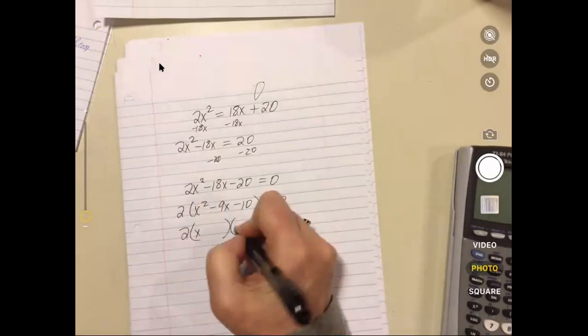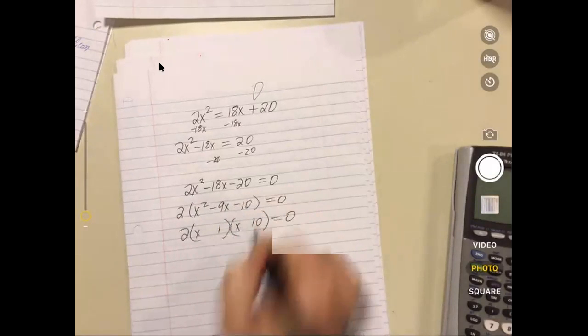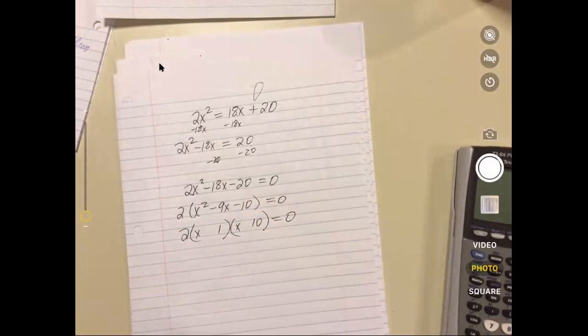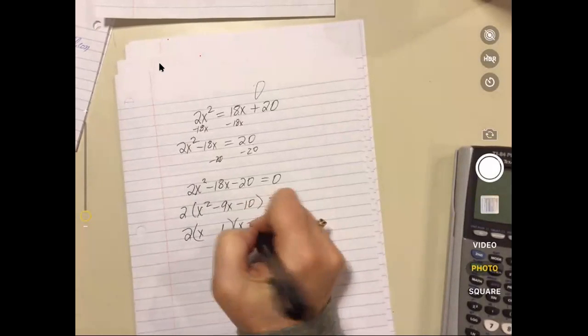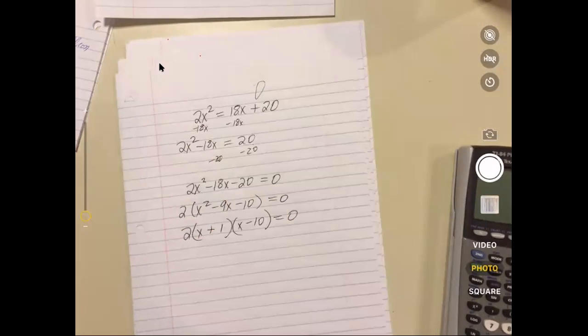X, 1, 10. Which one do I want to be negative and which one do I want to be positive? I want to add to be negative 9. So the biggest number negative and the smallest positive? Perfect. Yep. Negative 10 and positive 1. Those will add up to be negative 9.